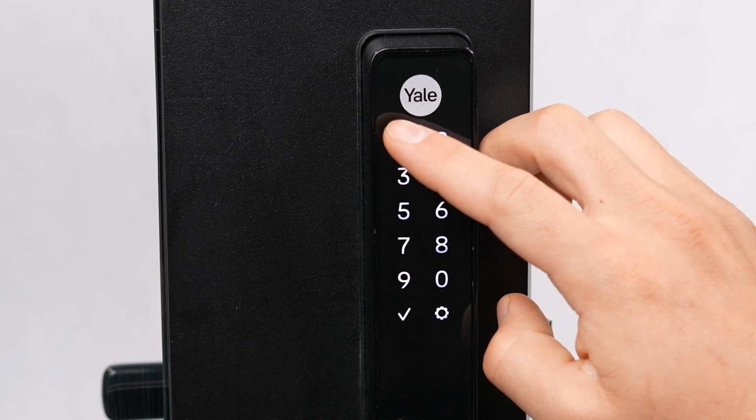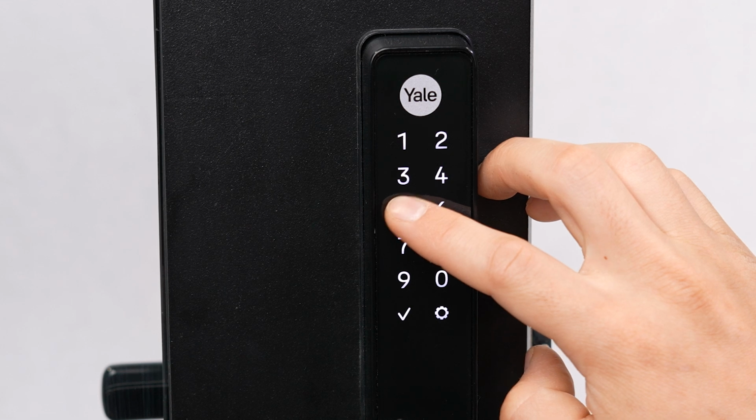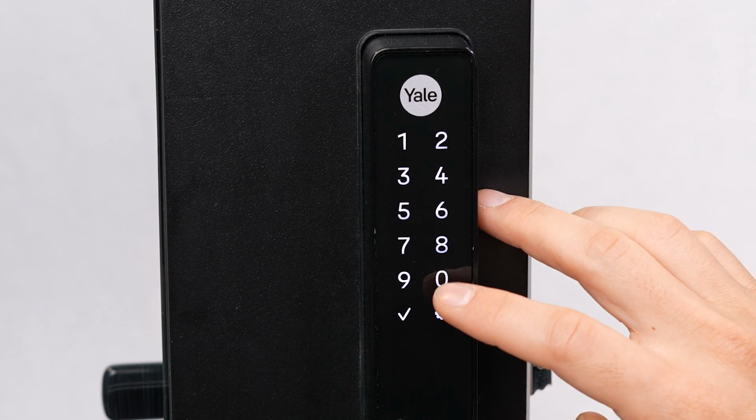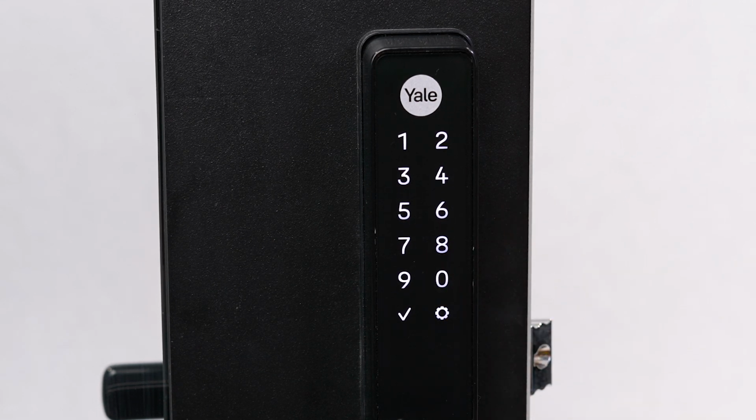Enter your unique 6-digit PIN code, followed by the gear key. To add more user codes, press the tick button and repeat these steps.